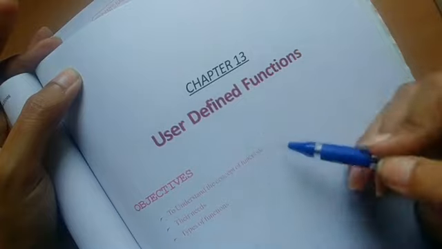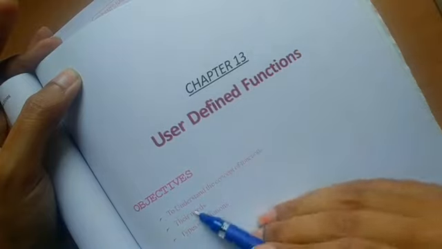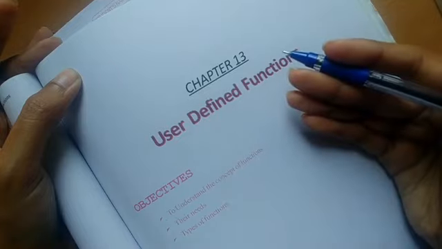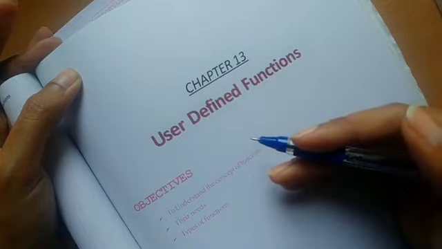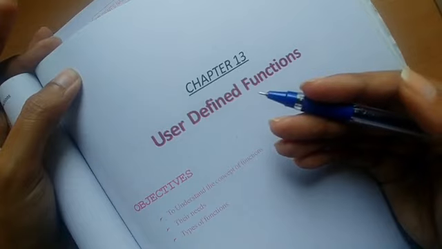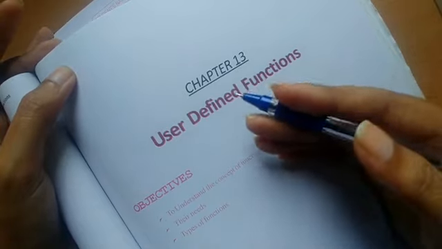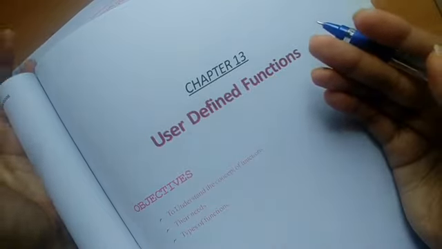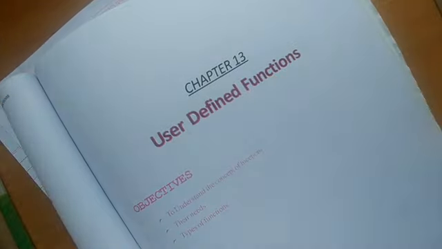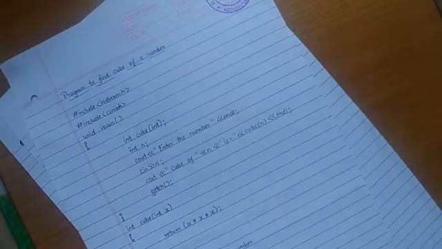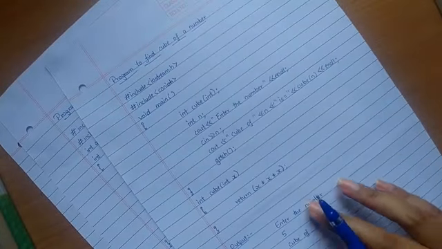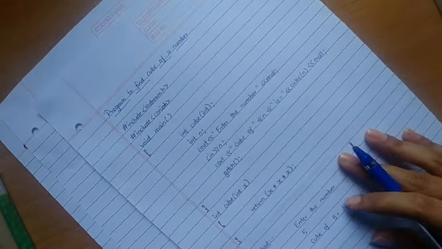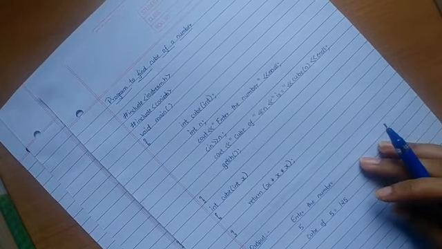So we are going to understand the different concepts of these functions now, and also there are different types of user defined functions. User defined function is not just one type. There are 5 different types of user defined functions. So now we will see what user defined functions are and how we are going to use them in our program. See, now I will just explain with a simple program.